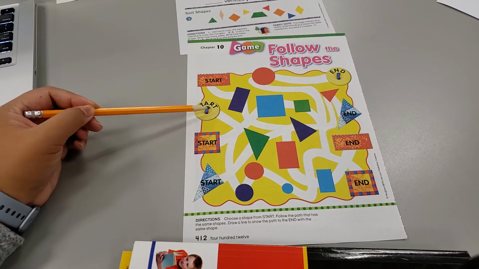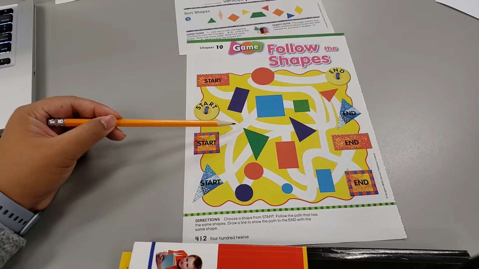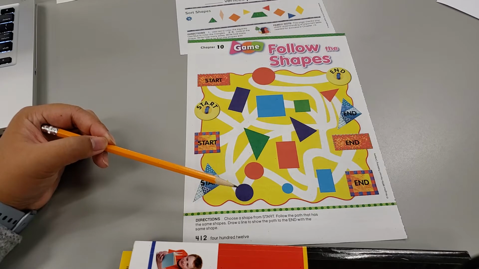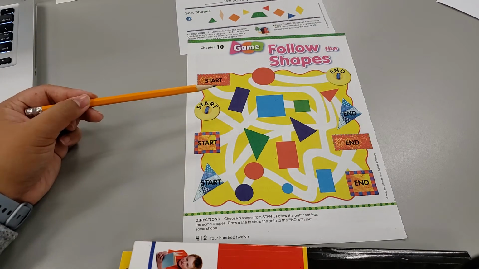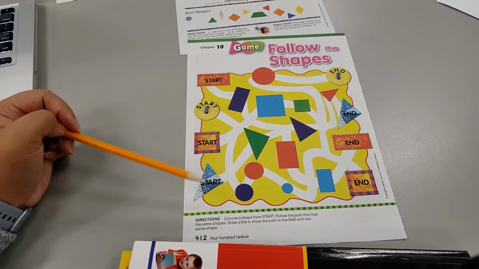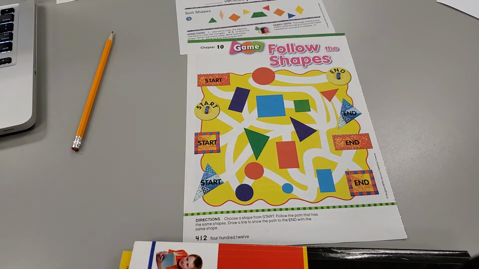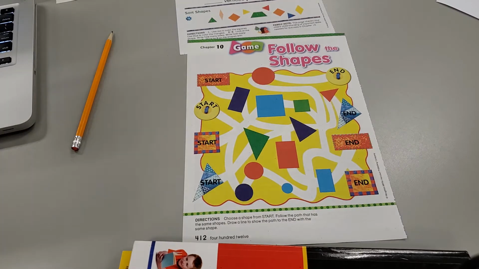So if I follow the circle, I can't go this way, that way, or that way. I need to follow the road that will lead me to touch only circles. Same with squares, same with rectangles, and same with triangles. See if you can complete all shape mazes. That'll be a fun challenge. Your last, it's 2 more pages, my dear friends.